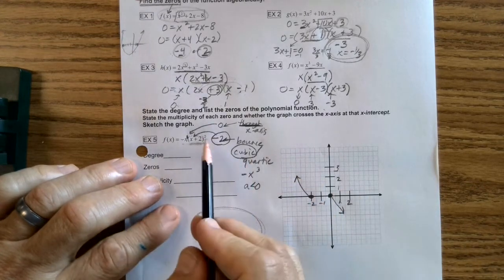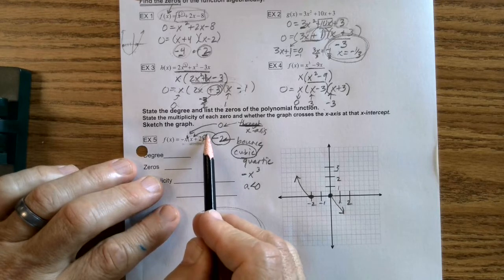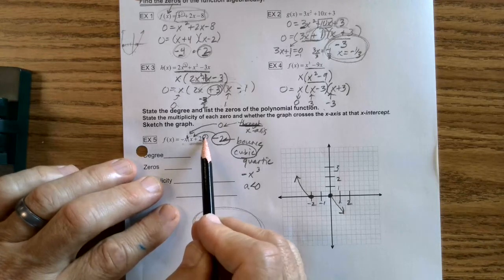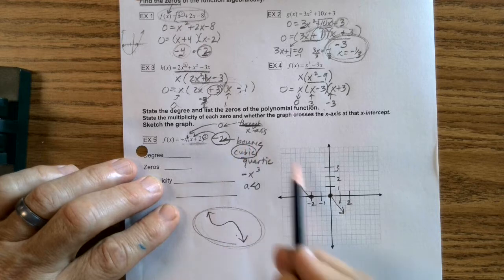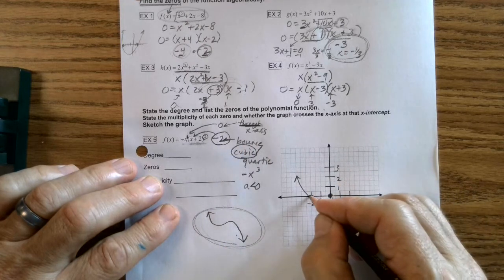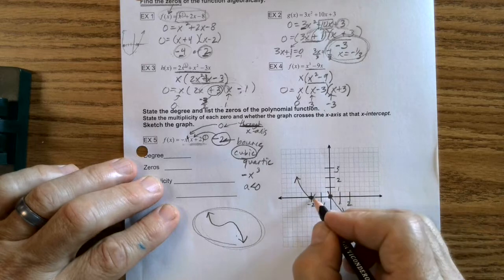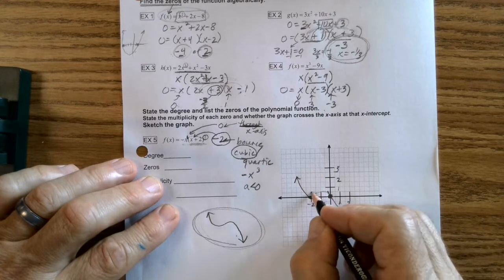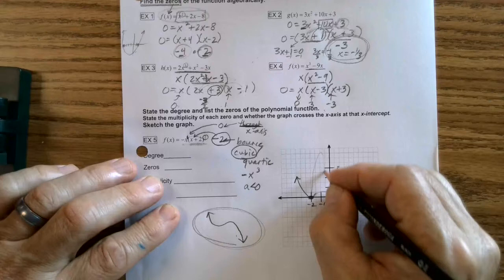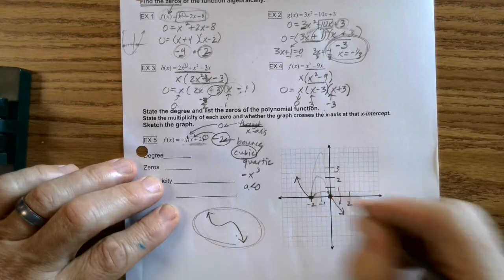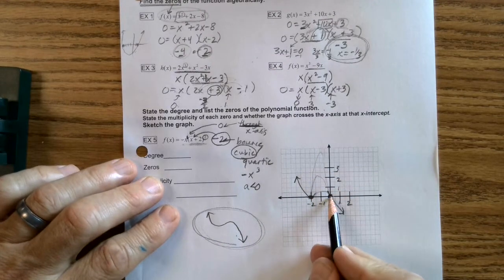Now wait a minute. Because of that 2, we call that even multiplicity, which means it's going to bounce off here. So I know right away it's got to go like this. Now notice this has to go through it. So it could be flat, it could go way up here, it could go halfway up. We don't know.